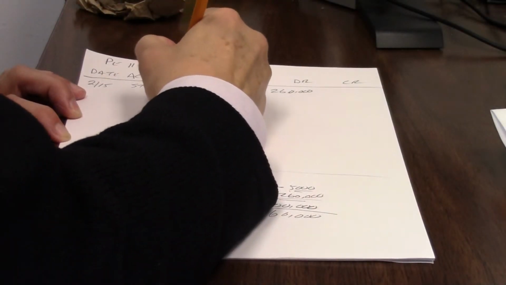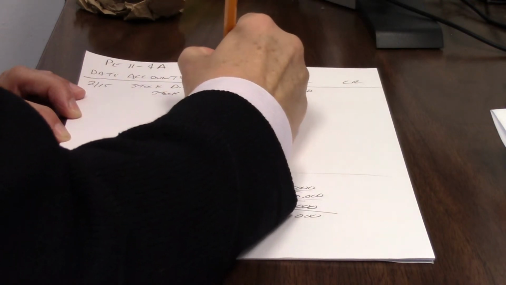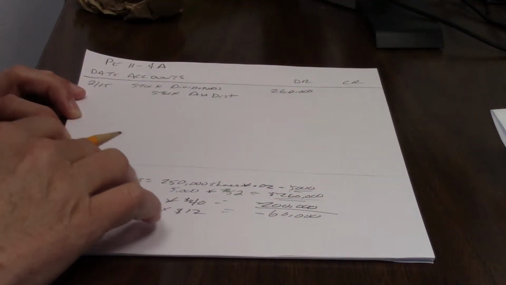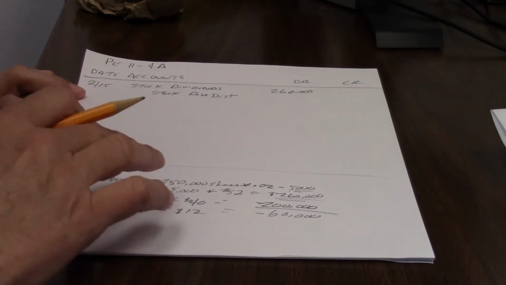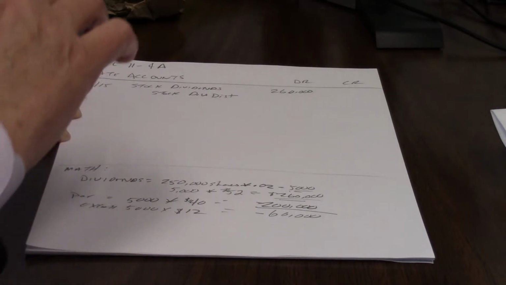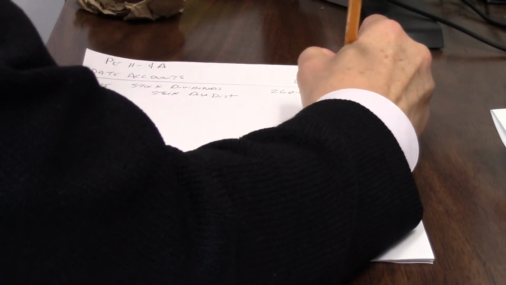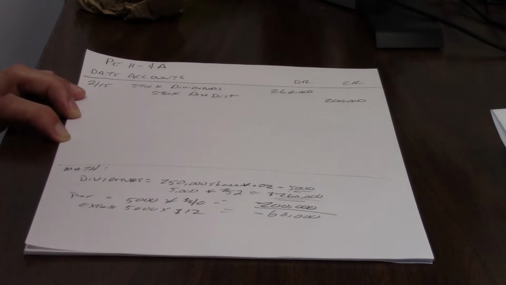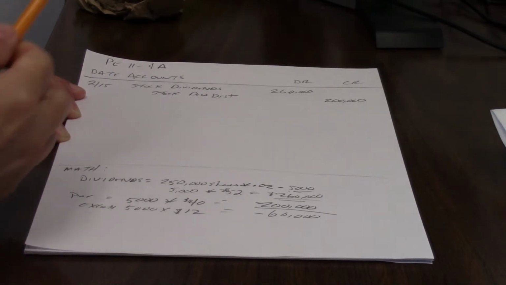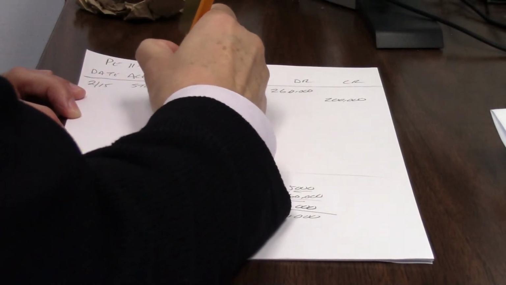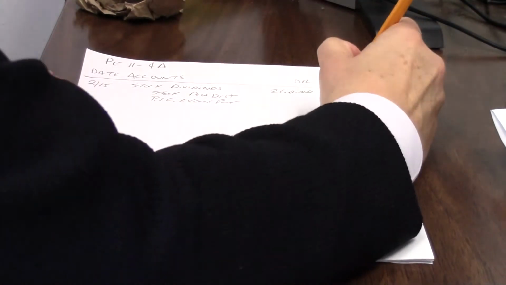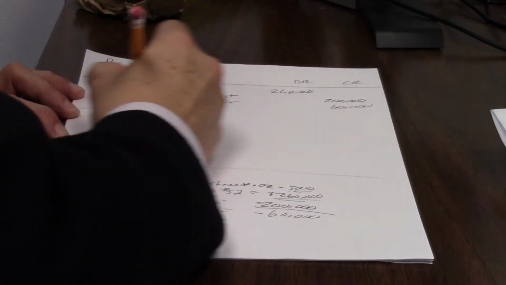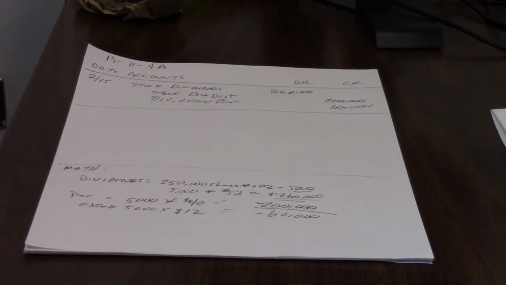So we're going to call it stock dividends distributable, which is our par value, 200,000. And then we're also going to have what we call the paid in capital in excess of par, 60,000. All right, so we did that.